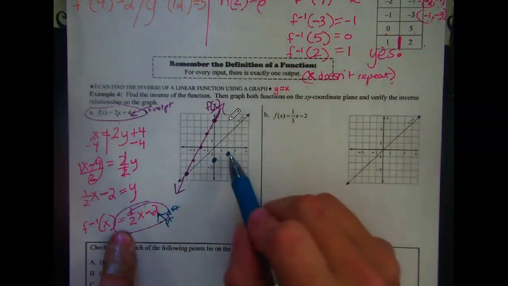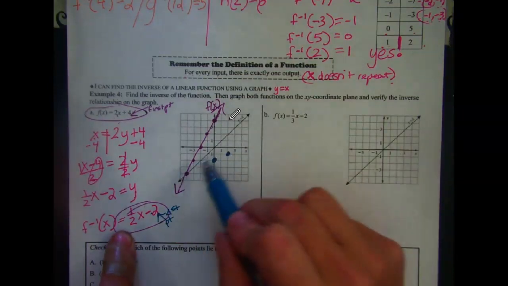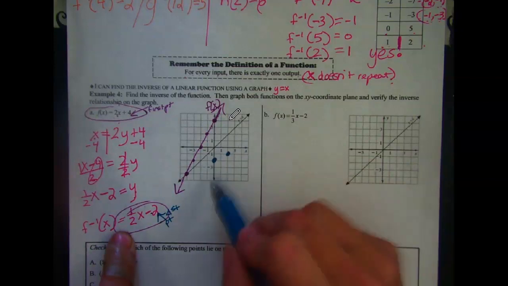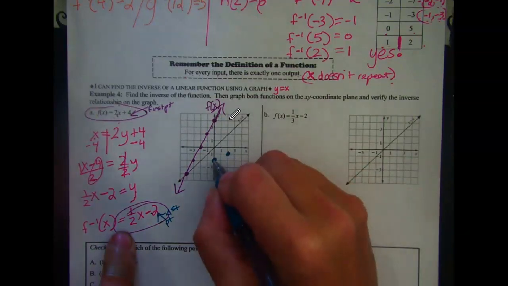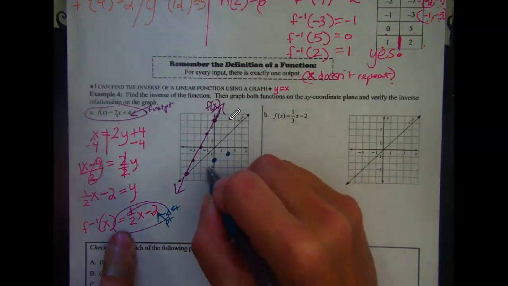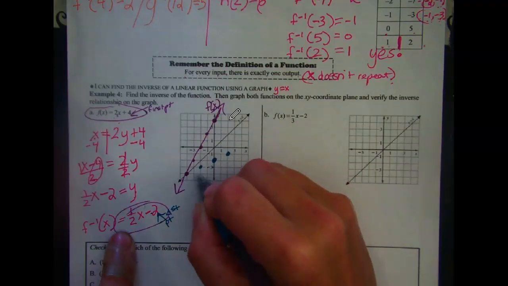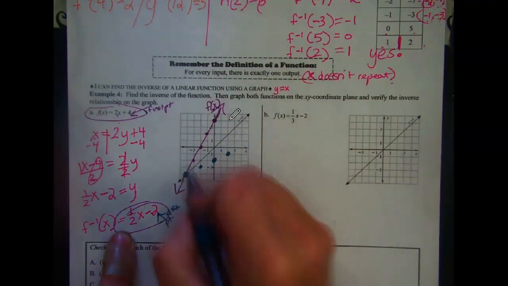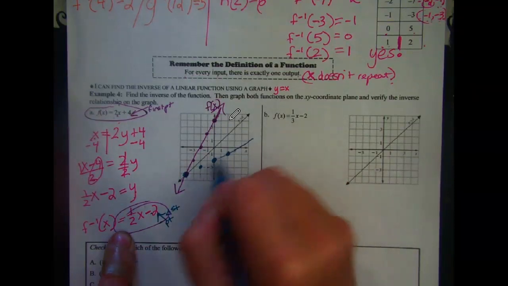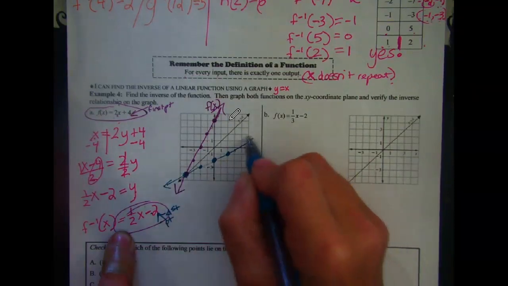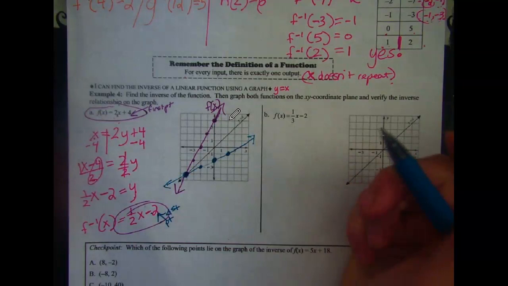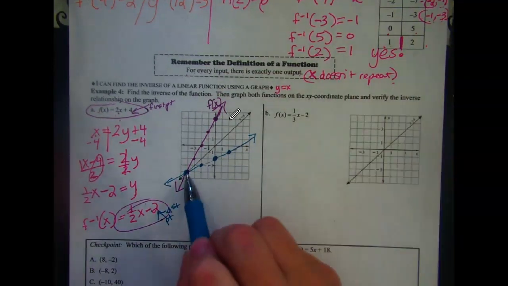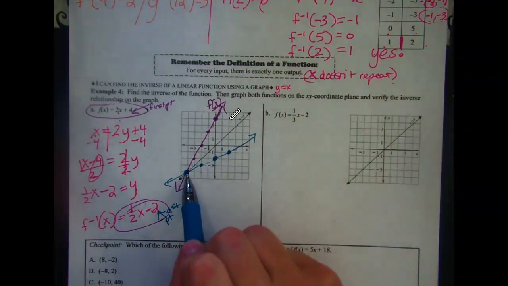So if I look at this, I want to see where it's going to hit here. So I'm going to go the other way too. So down 1 and over 2, down 1 and over 2. They actually both meet right there. So I'm going to try to draw as straight as I can. So there's the relationship right there, that ordered pair where they meet.